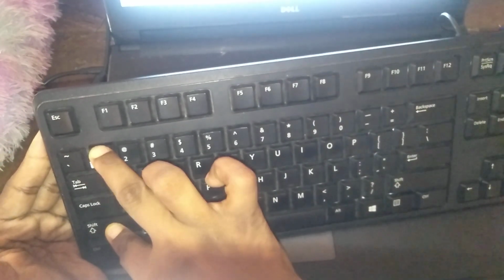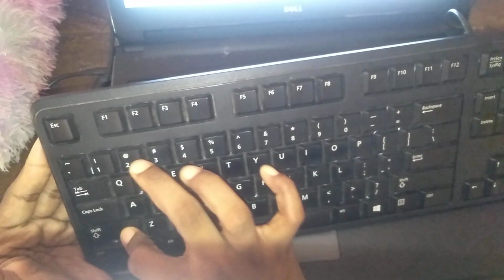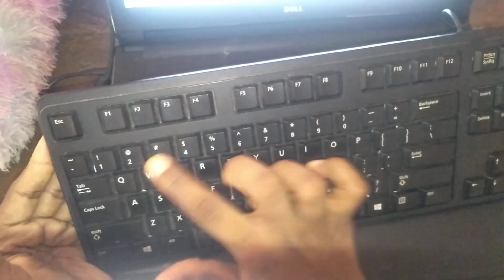For example, on top of 1 we have the exclamation symbol. If you want the exclamation symbol on the screen, you have to hold the shift key and then press 1. For example, if you want to type at the rate, it is displayed above the 2. So hold the shift key and press 2, then you will get at the rate, and it goes on.